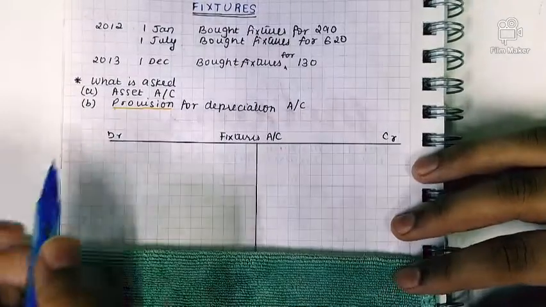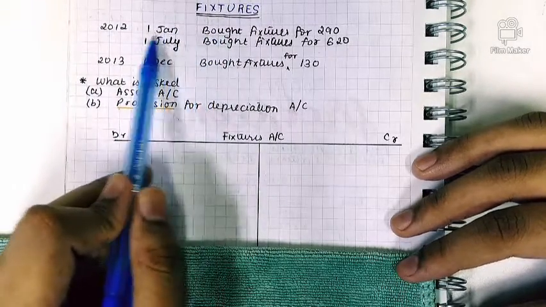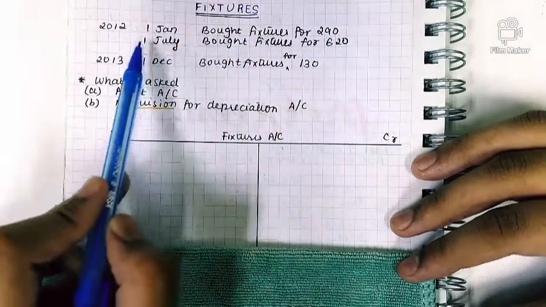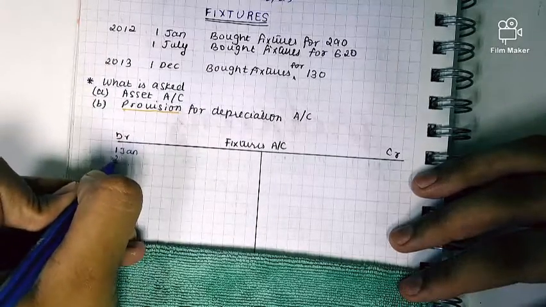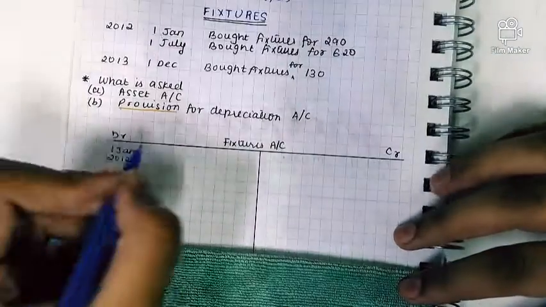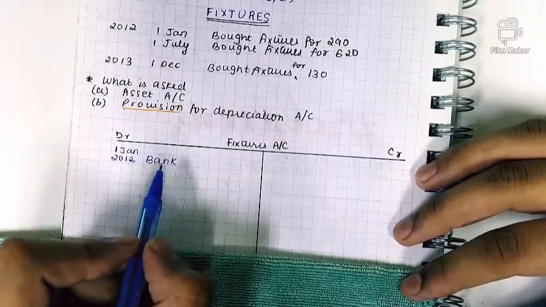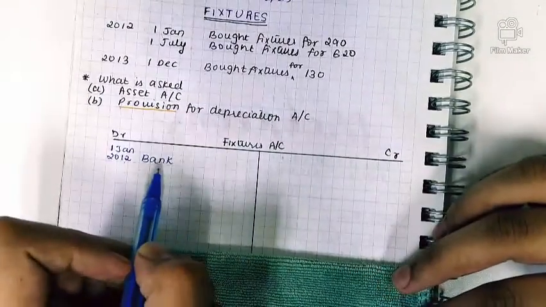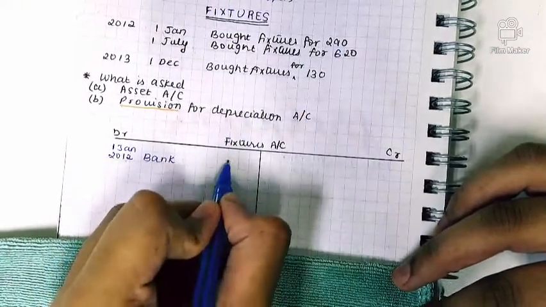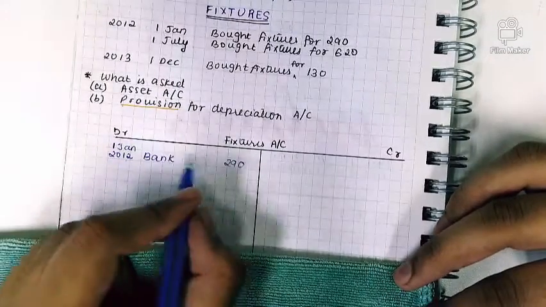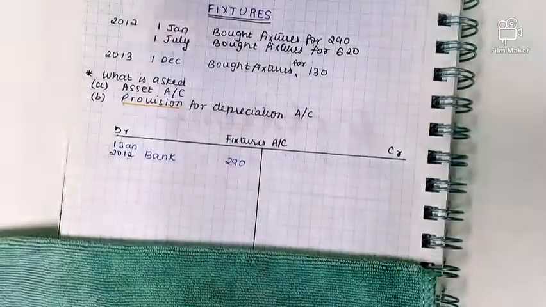Let's start making our account. So let's look at our first purchase, which was fixtures for $290, on 1st January. So we write 1st January 2012, bank. We are assuming that it was bought by bank, so we write bank here, and simply we just copy the amount given here to here. So 290. This is the simplest one of all the accounts.